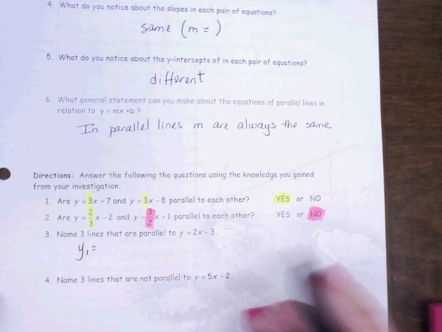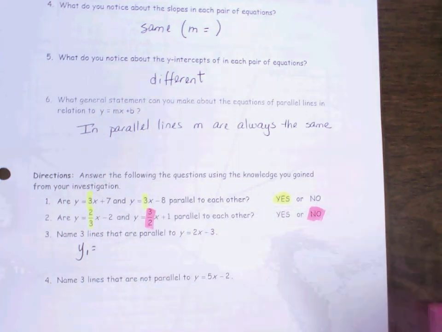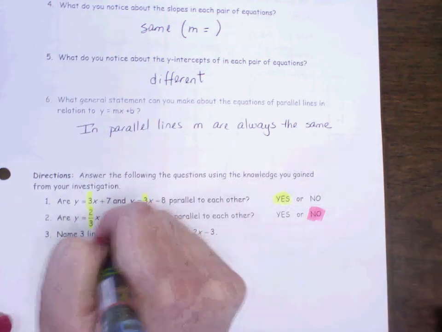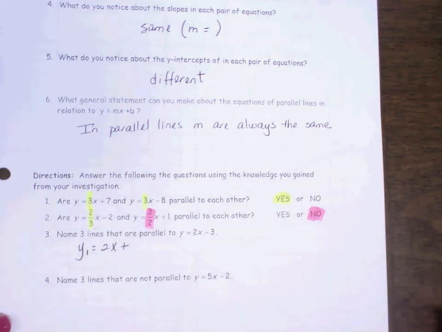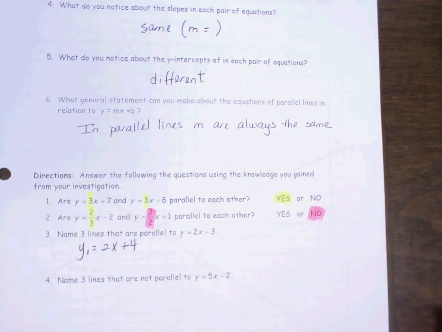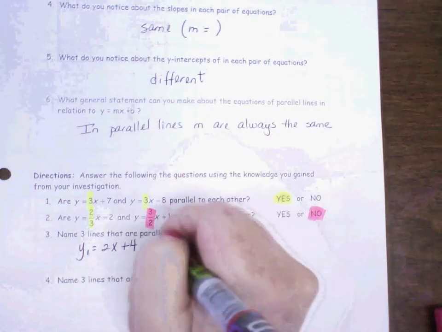Lillian, help her out. An equation of a line that's parallel to 2x minus 3. There you go. Thank you very much. 2x plus 4. You just got to make sure that the slopes are what? The same. Very good.